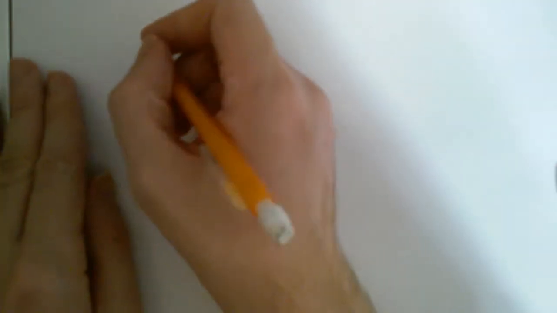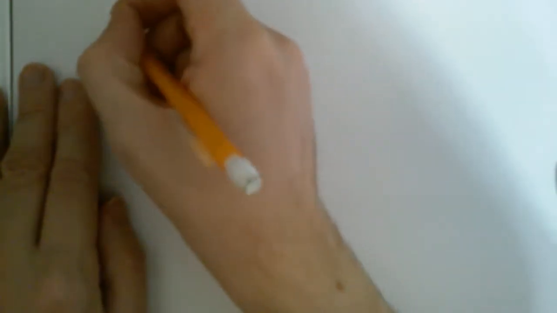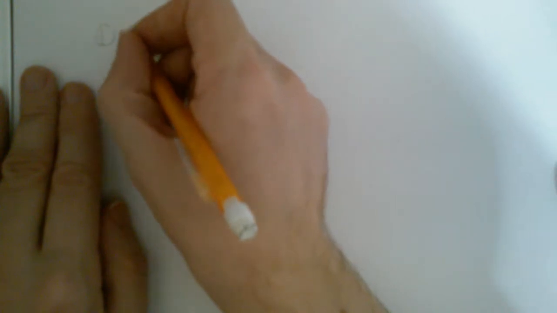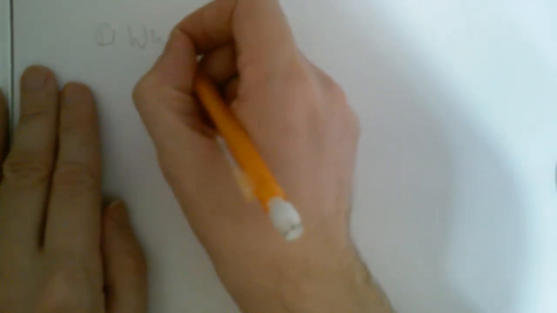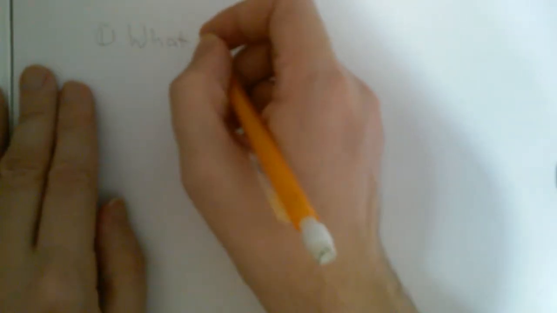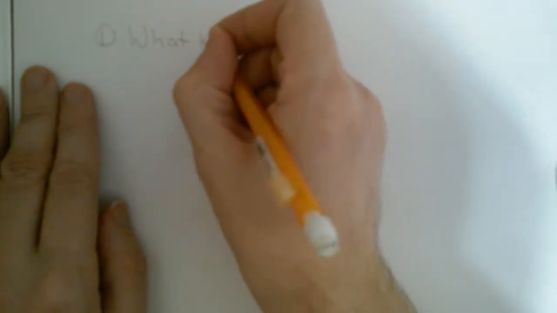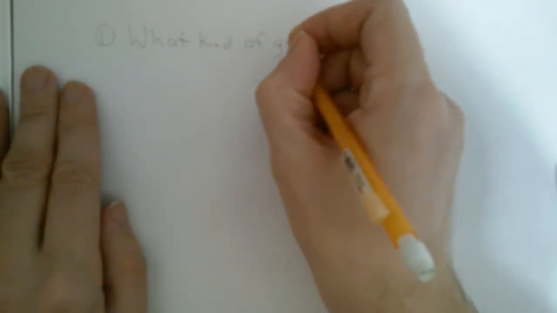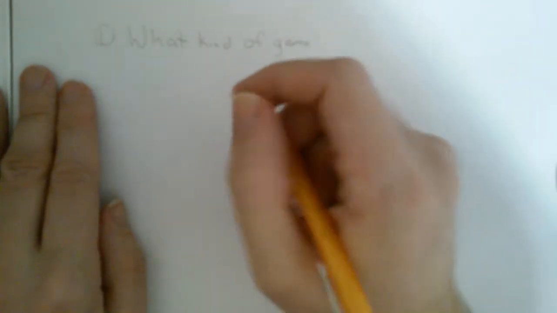So let's see. Is there enough lead coming out of this pencil? So, first thing. What kind of game?